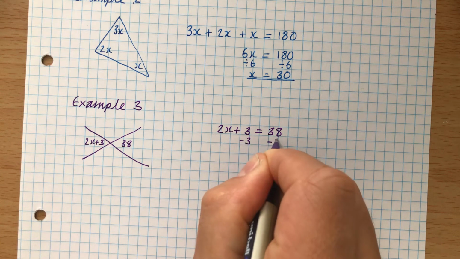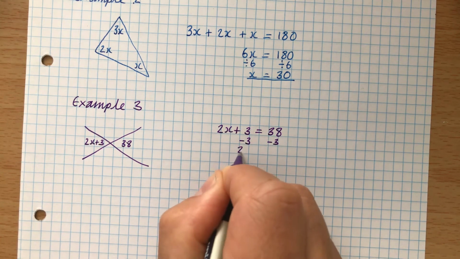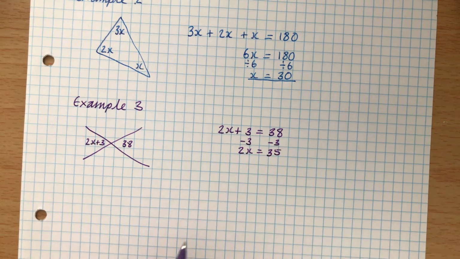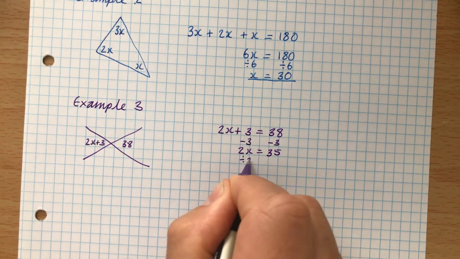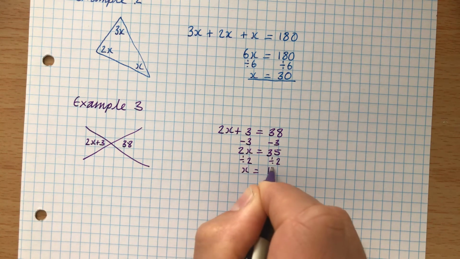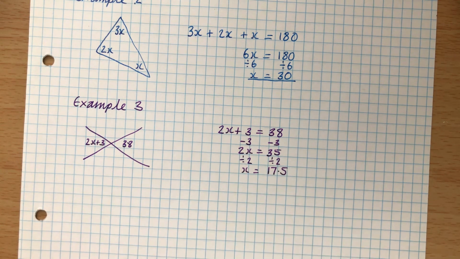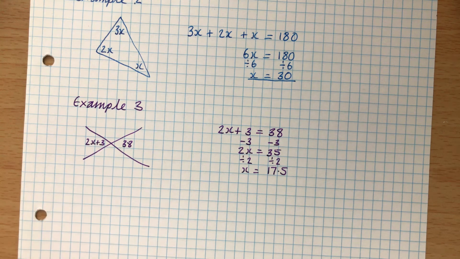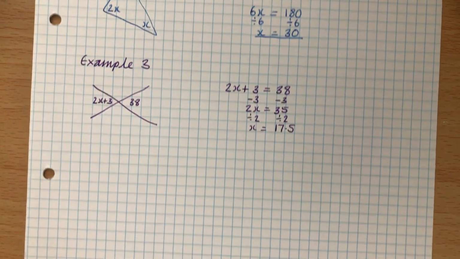Solve it in the usual way. Take away 3 from both sides. 2x equals 35. Divide by 2. Divide by 2. And x would be 17.5 degrees. Checking. Double 17.5 is 35. Plus 3 does make 38. So that is correct. Example 4.